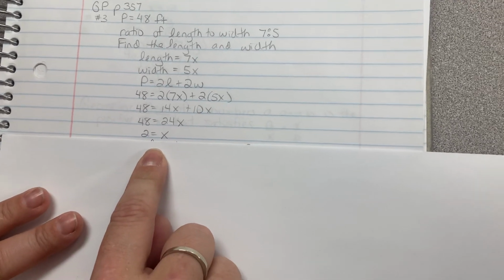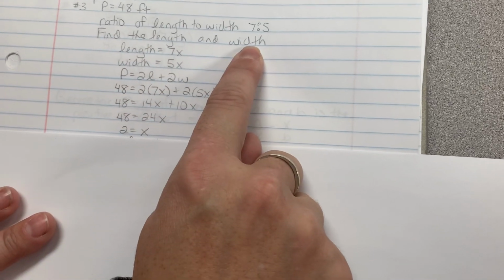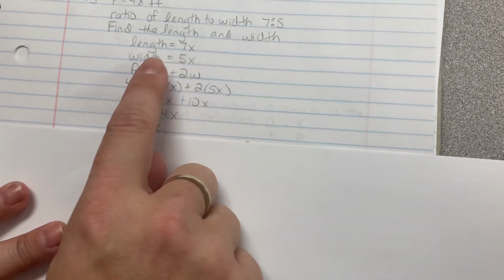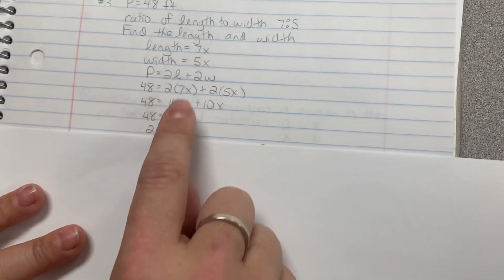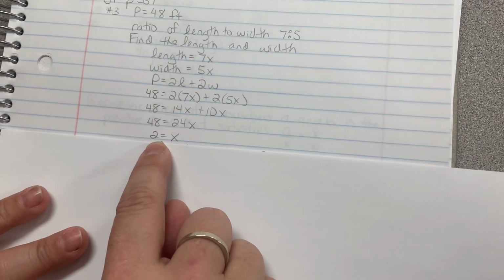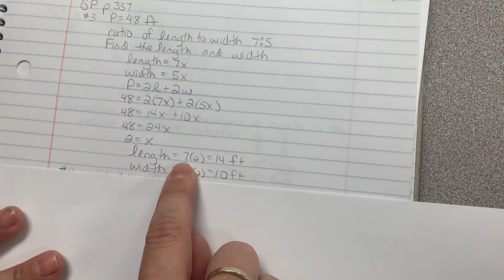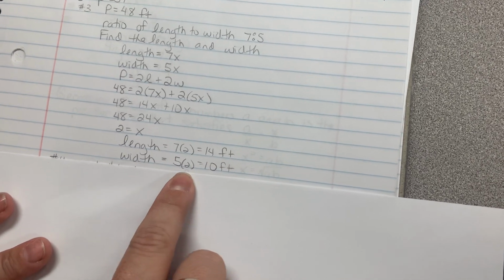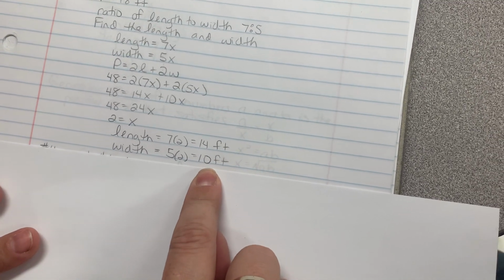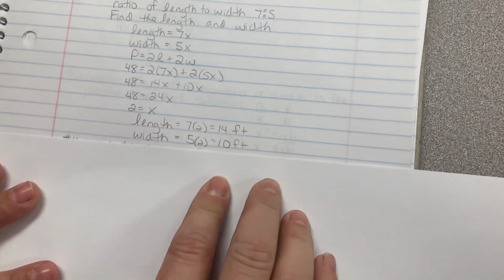But I'm not done, because remember what the direction said: find the length and the width. This is where in algebra you are taught how to define your variables. That's where this step is really important. So now I'm going to substitute that 2, which I know is x, into my length and my width. 7 times 2, the length is 14 feet. 5 times 2, the width is 10 feet, and that's what we were asked to find. This is a similar setup for a lot of these kinds of problems.